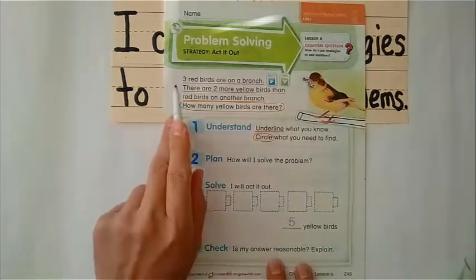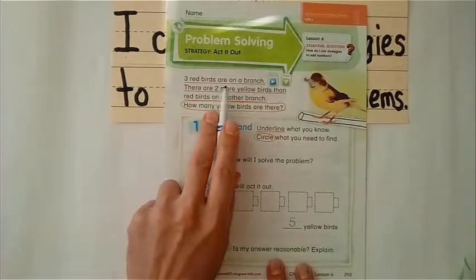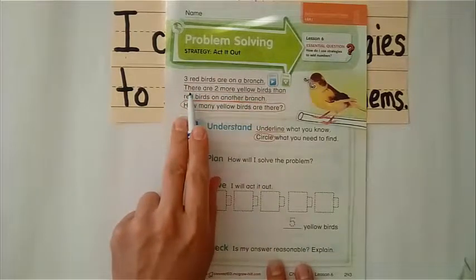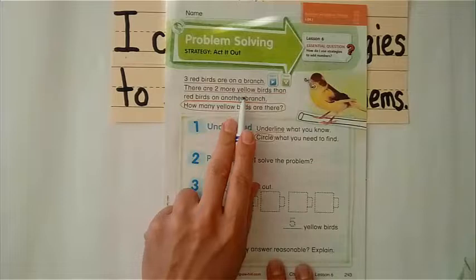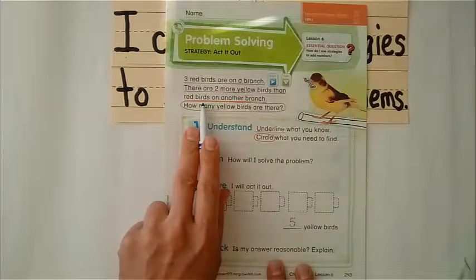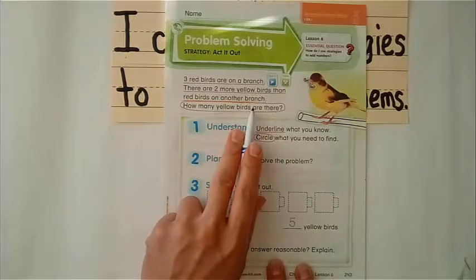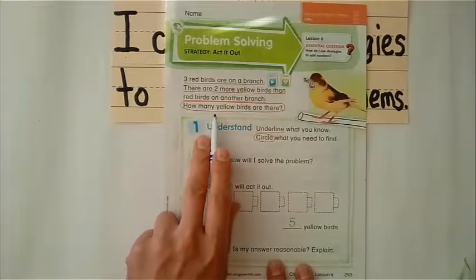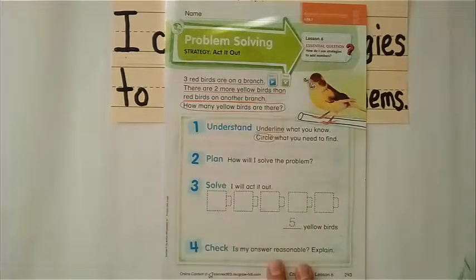It says, 3 red birds are on a branch. There are 2 more yellow birds than red birds on another branch. How many yellow birds are there in all?